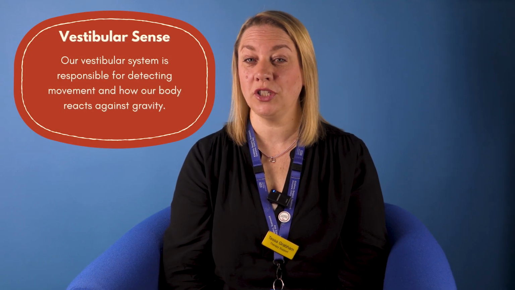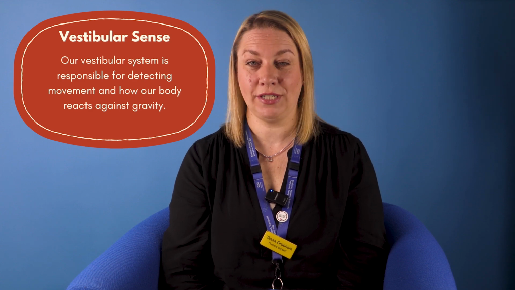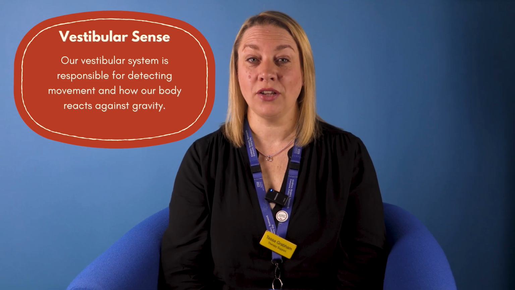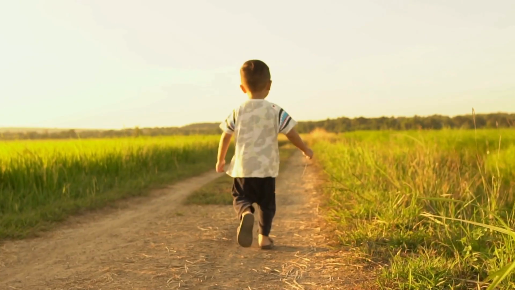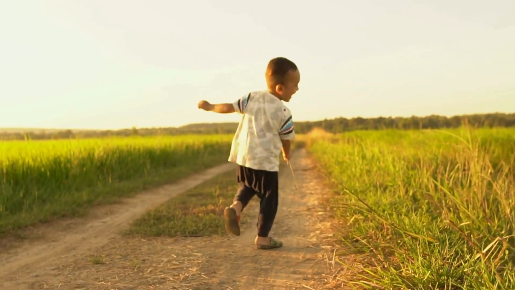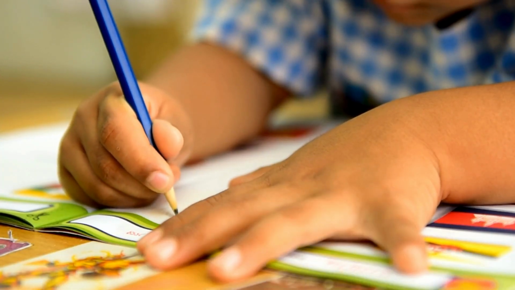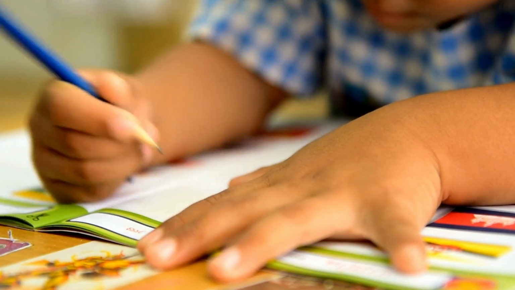Vestibular sense. Our vestibular system is responsible for detecting movement and how our bodies react against gravity. It provides us with a sense of balance, orientates us within our environment and affects many skills, including gross or large body movements such as walking, sitting, running and other activities. Fine or small body movements such as writing, using cutlery, tying shoelaces or buttoning a shirt.